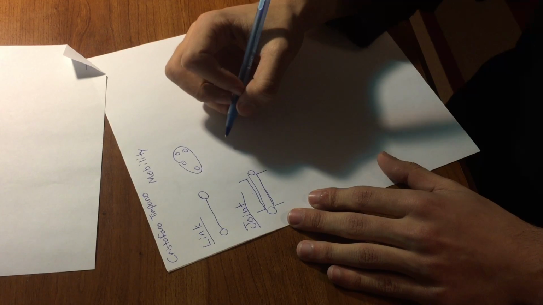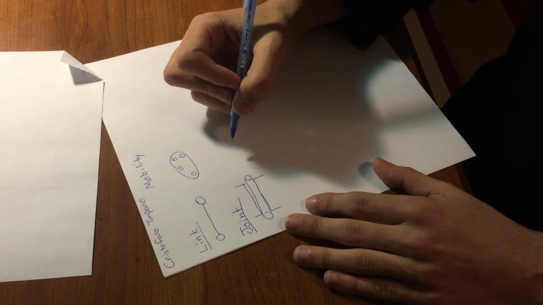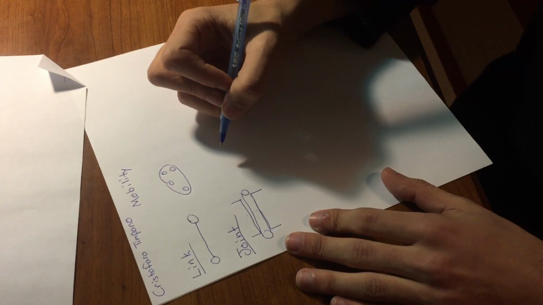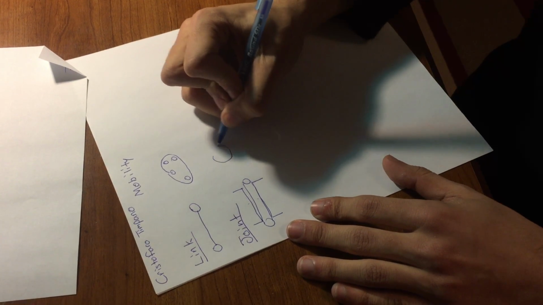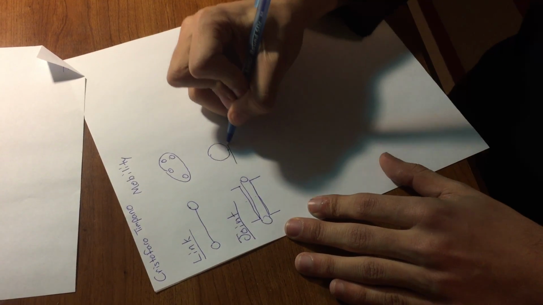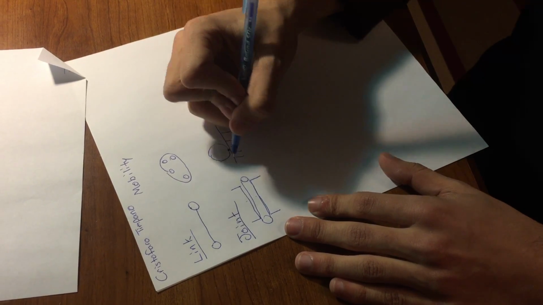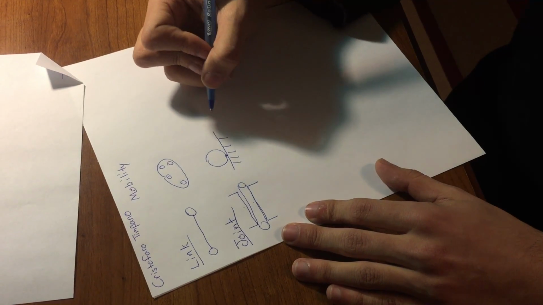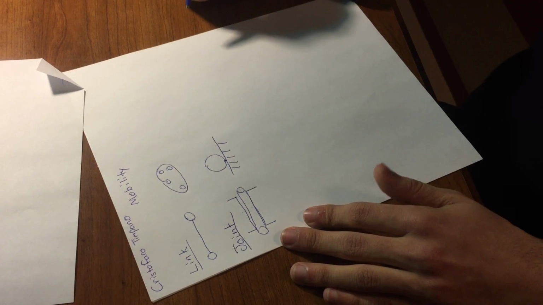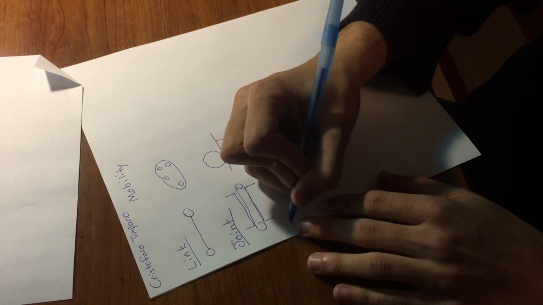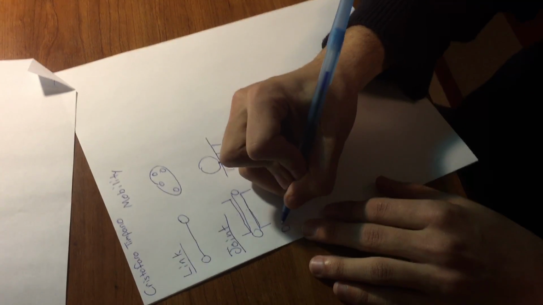The next is the high pair joint, which has contact between point-point, point-line, or line-line, like such. Now here is a roller along a flat surface. There is a small point here that contacts the ground, which is a line, and thus it is a high pair joint. The final thing to define is degrees of freedom.